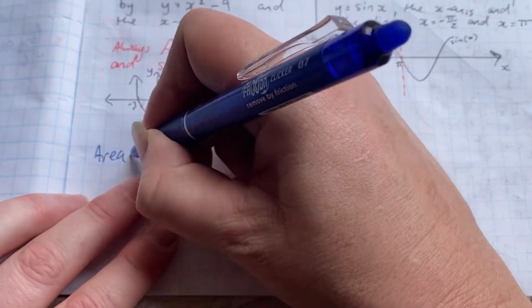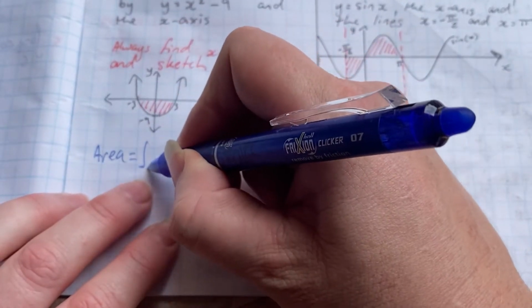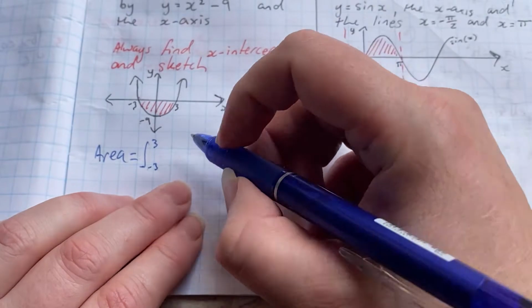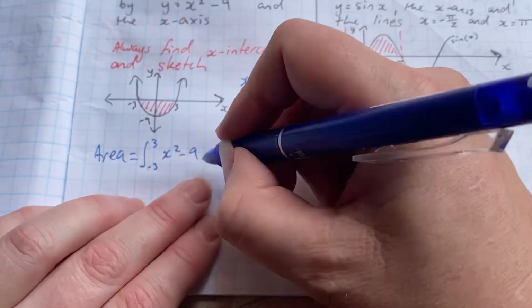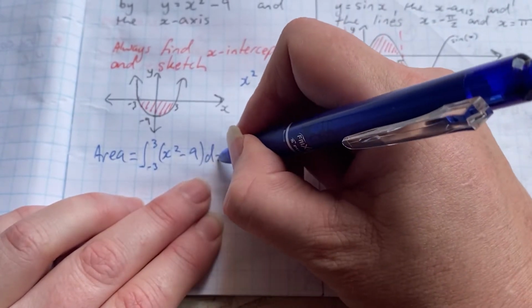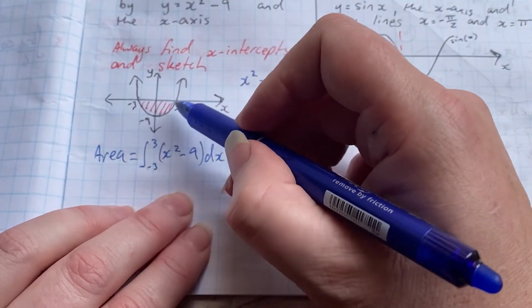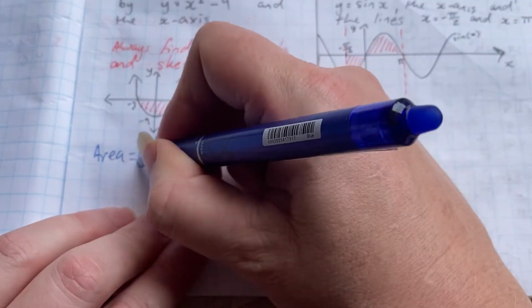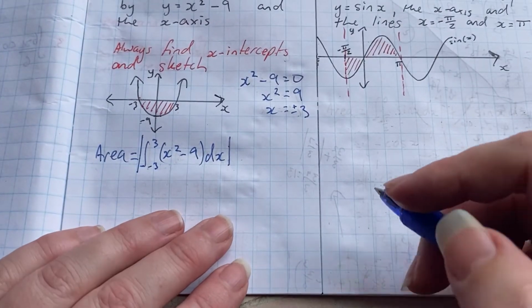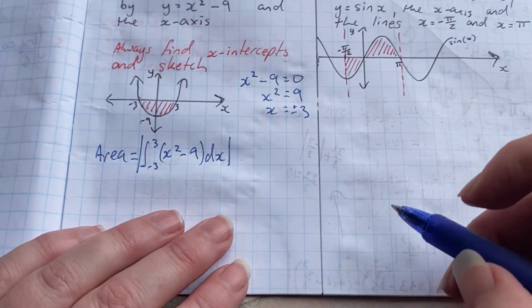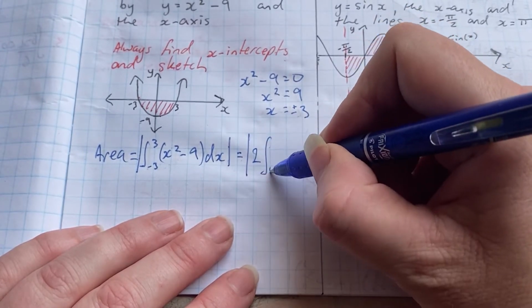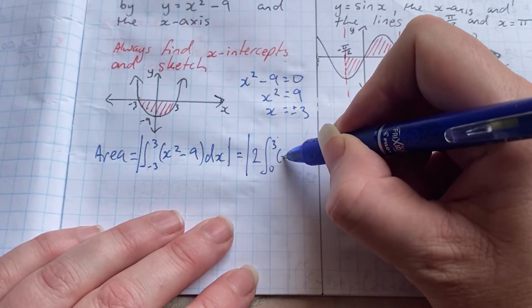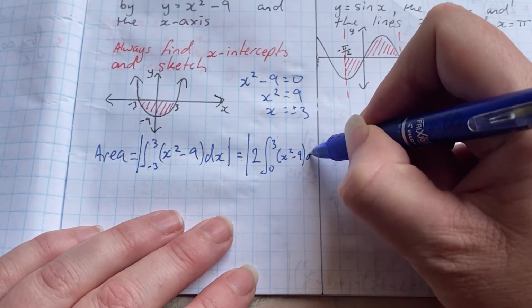So the area here would be equal to the integral from negative 3 to 3 of our function with respect to x. Now, because it's below the x-axis, we need to take the absolute value. Now, the other thing that we might note here is that it's an even function. So that would actually be equal to 2 times the integral from 0 to 3 of x squared minus 9 with respect to x.